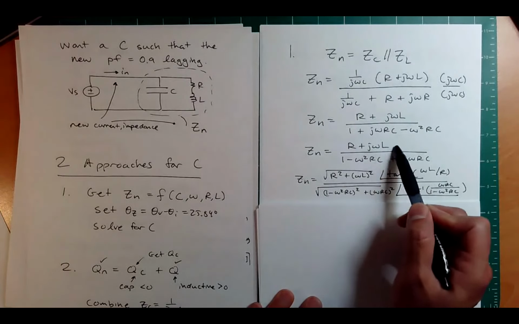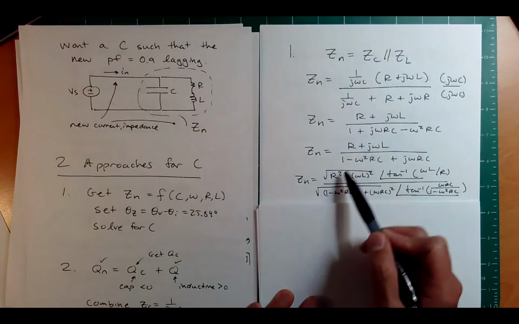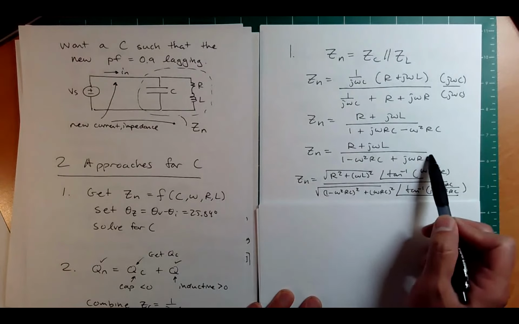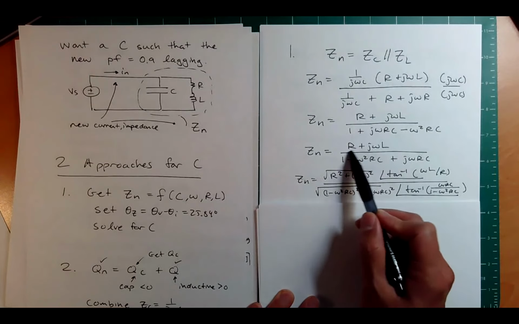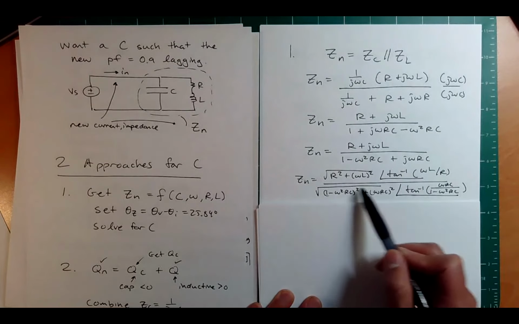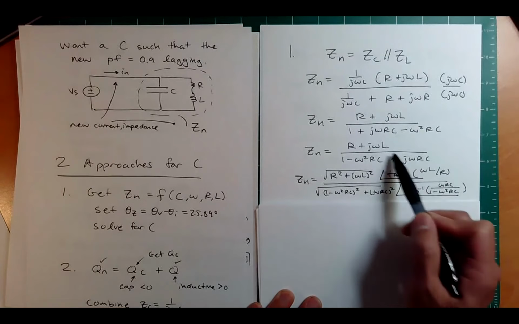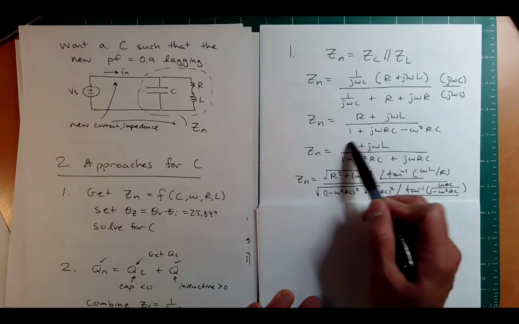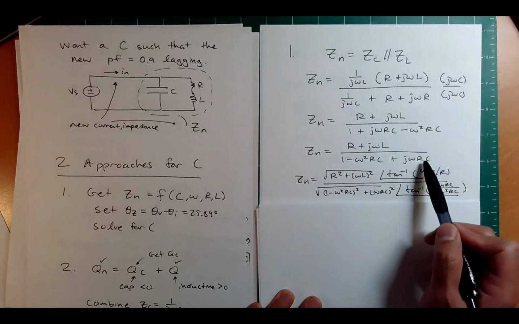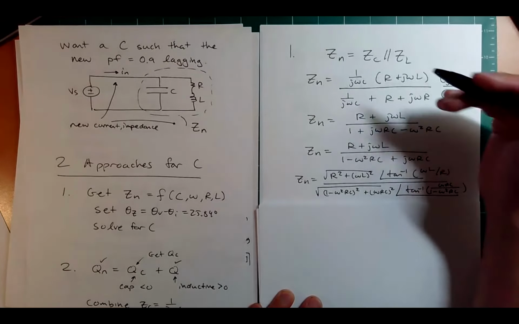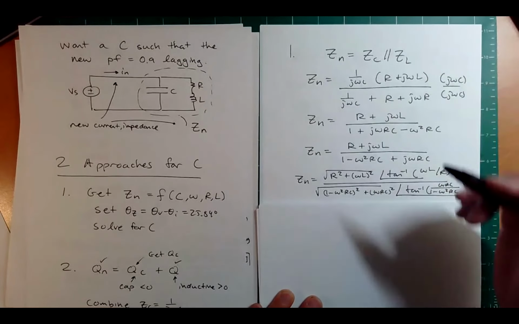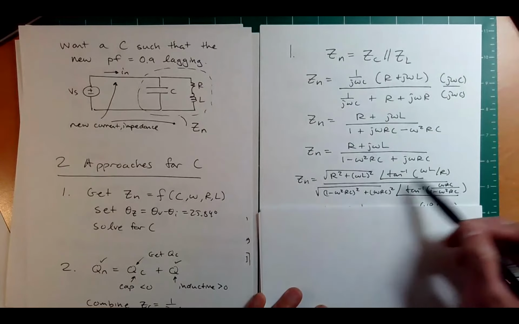essentially the polar form magnitude of the top part, which is the Pythagorean theorem, and the polar form magnitude of the bottom part is just this. Notice this is the real part squared plus the imaginary part squared, square root. The phase is inverse tangent of omega L over R, minus the inverse tangent of this, omega RC over this. So it looks a little bit hairy, but there's nothing different from the previous lecture's process. So this is your magnitude, this is the phase.